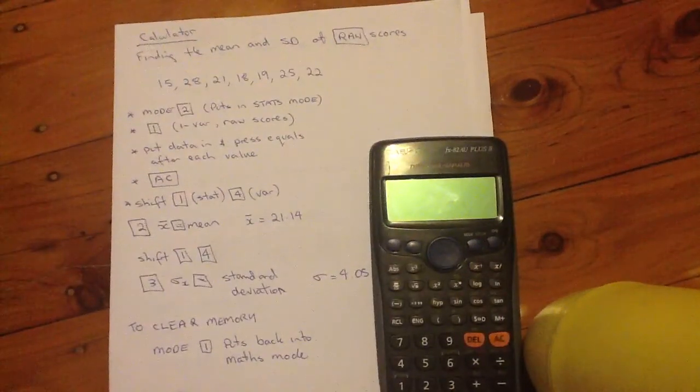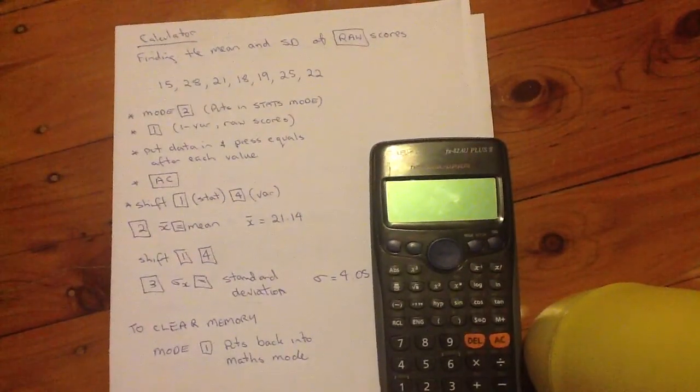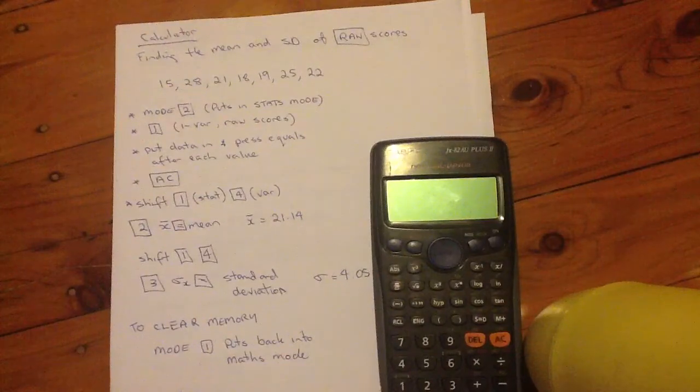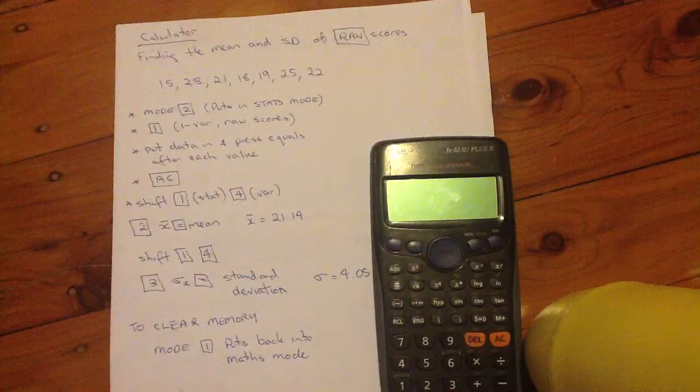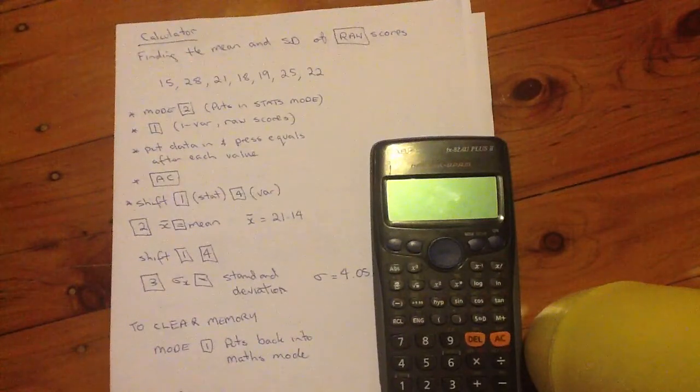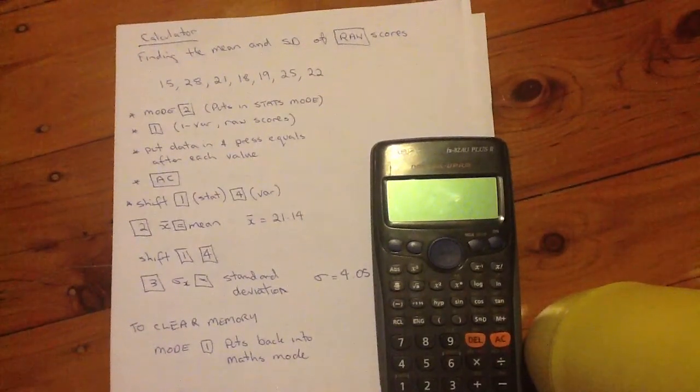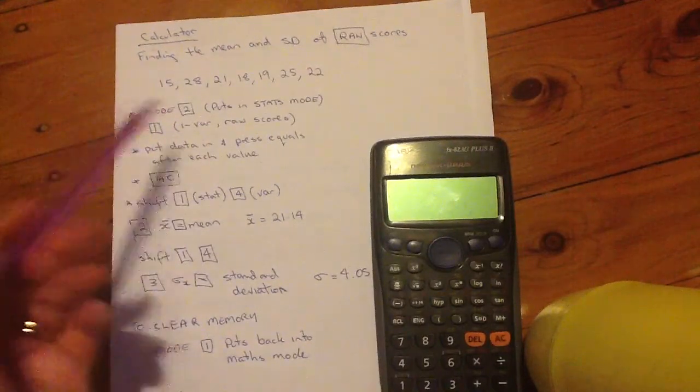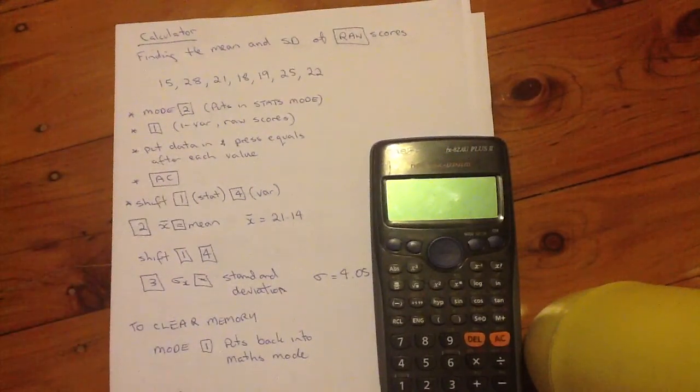We're going to be using the calculator to find the mean and standard deviation of raw scores. Raw scores haven't been put into a frequency table. They're just scores from asking questions or a survey, such as how many Facebook friends do you have, how many songs do you have on your iPad, how many cars go past an intersection in every 15 minutes. So the example that we've got here is 15, 28, 21, 18, 19, 25 and 22.